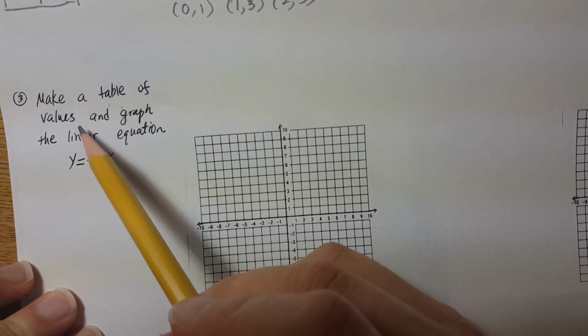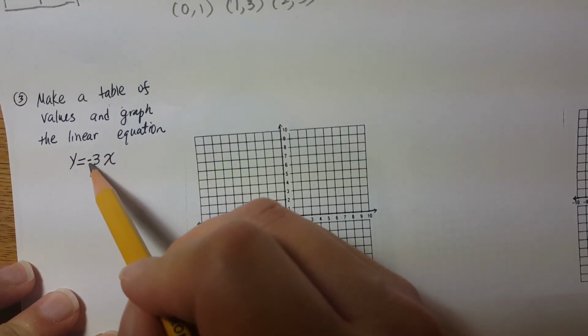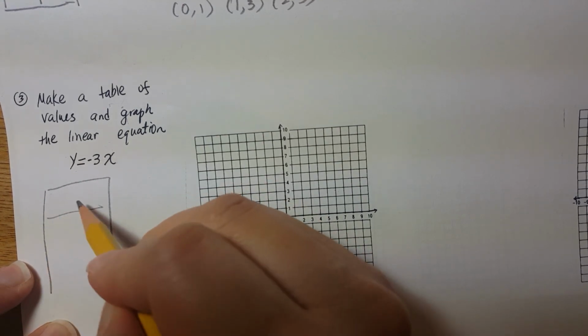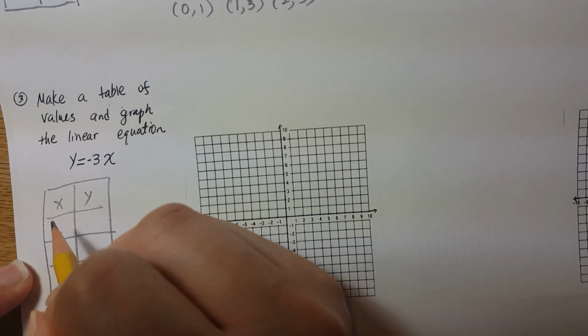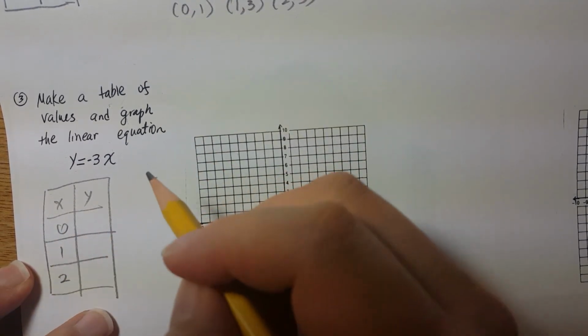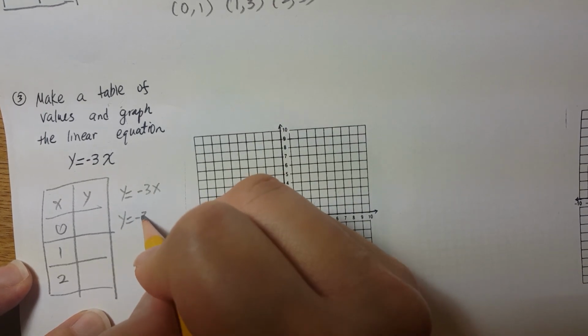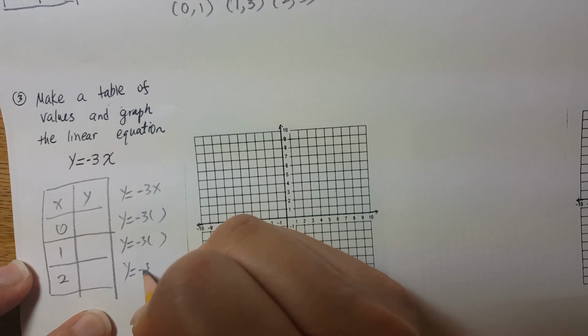Make a table of values and graph the linear equation y equals negative 3x. So we're going to make a table, x, y. I'm going to use the same 3 numbers. Now y equals negative 3x, so y equals negative 3 parentheses.